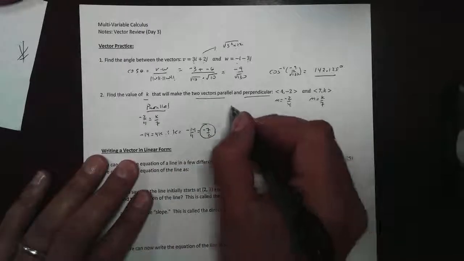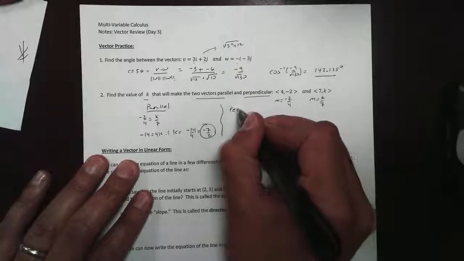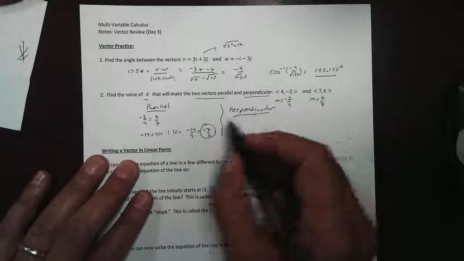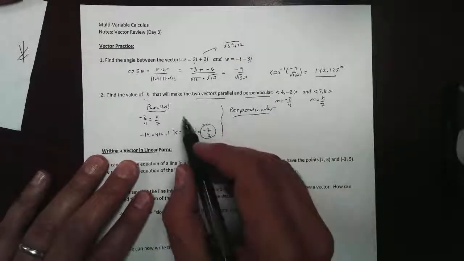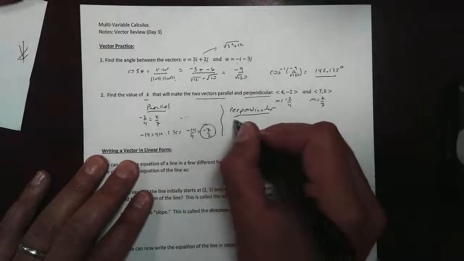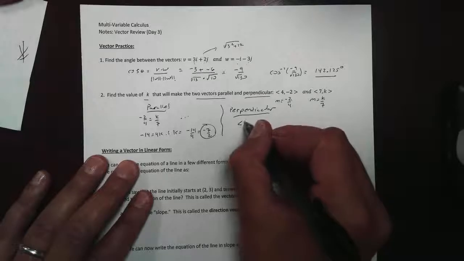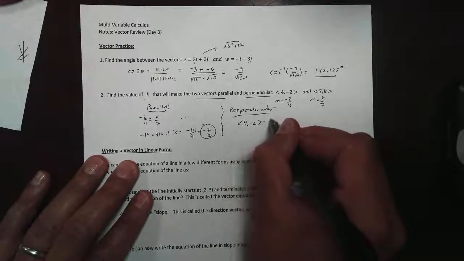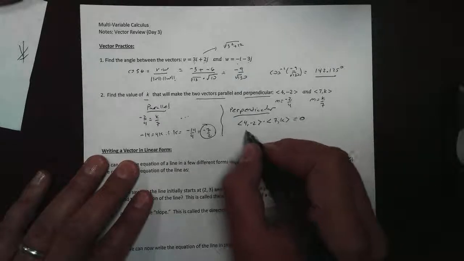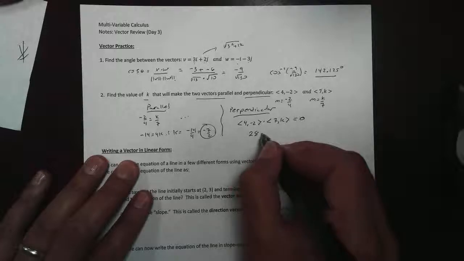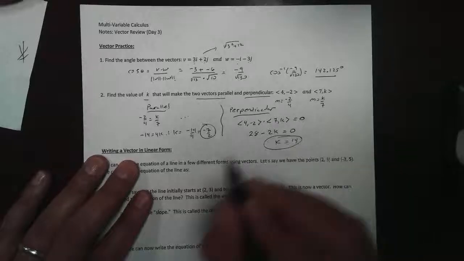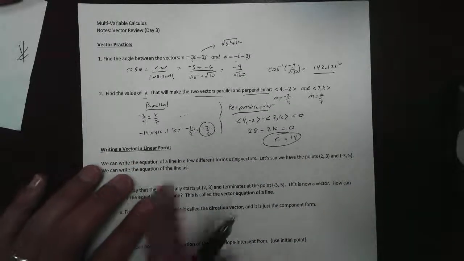That's for parallel. Now for perpendicular, I could, again, use slope, but slope is only really good if we're dealing with single variables, or two dimensions. One way to get perpendicular, we want to use that dot product. So if I dot these two vectors together, we should get 0. And of course that's going to give us 28 minus 2k is going to be 0. And of course k is going to be 14 right there. Pause if you need to take another step.